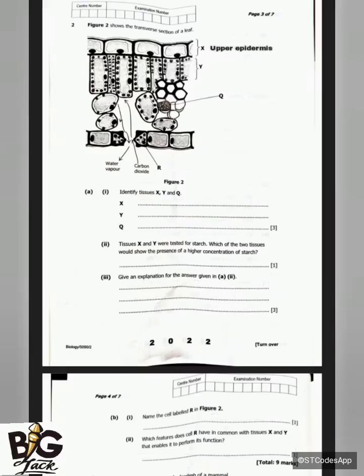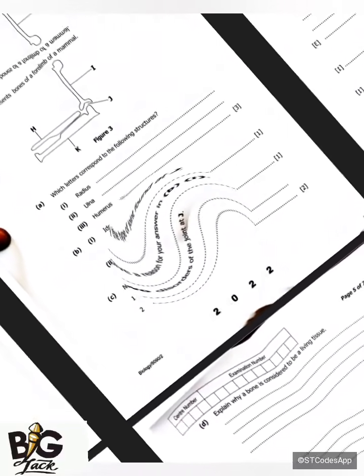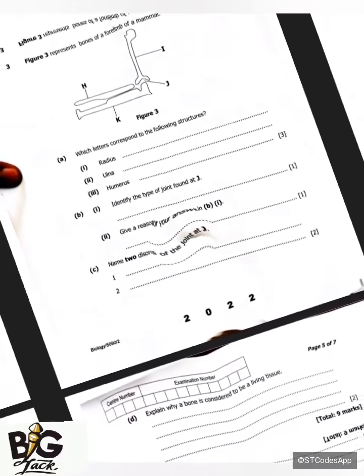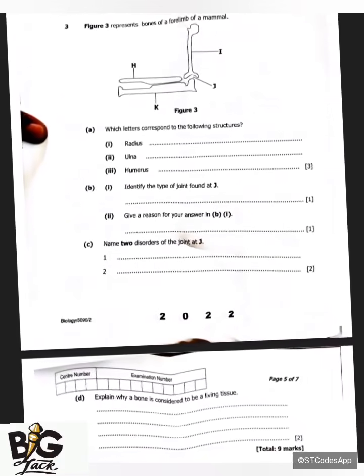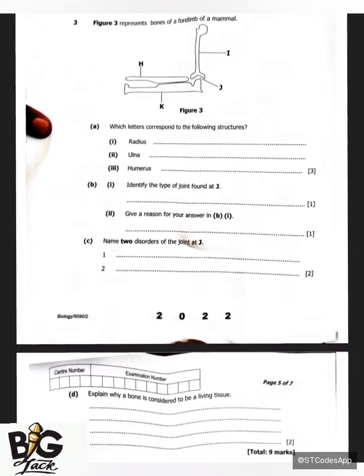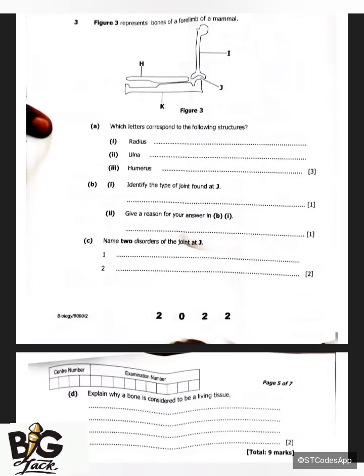Let's move on to the next one, which is question 3. Question 3 reads, Figure 3 represents bones of a forelimb of a mammal. We have structures labeled I, J, K and H. Before I answer this part, let me try to label the structures. Structure I is called the humerus.